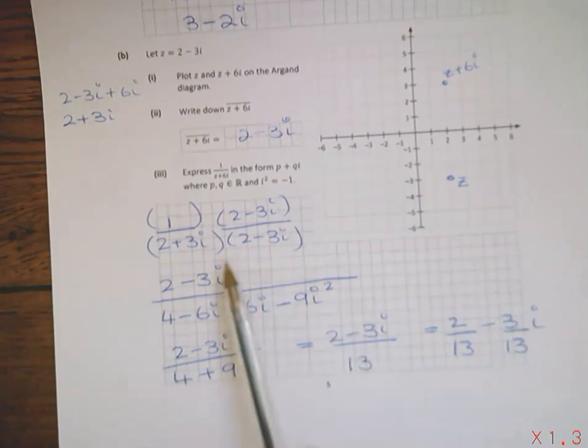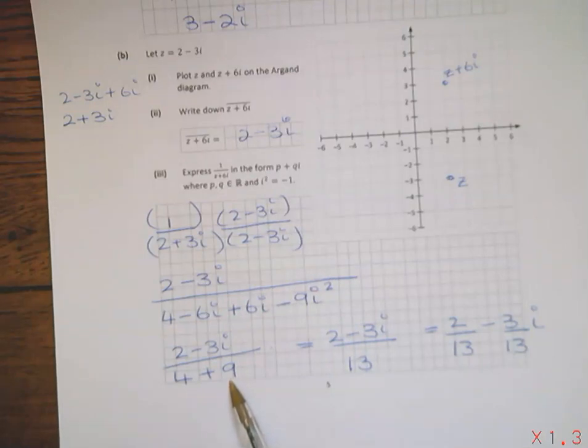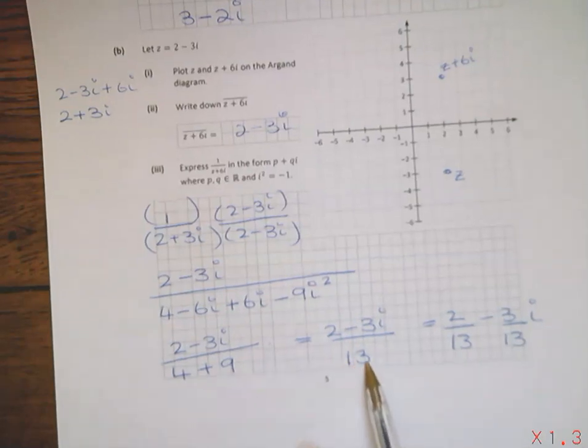On the bottom line, your 6i's cancel because you've got a positive and a negative 6i. And then you change your minus 9i squared to a plus 9. Alright, tidy that up so you get 13 as your denominator. So you end up with 2 minus 3i over 13.